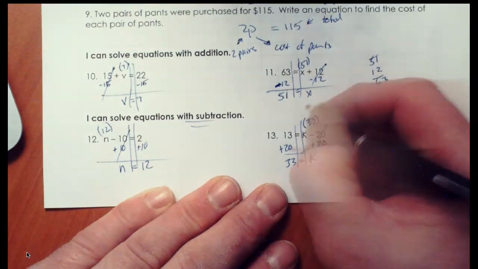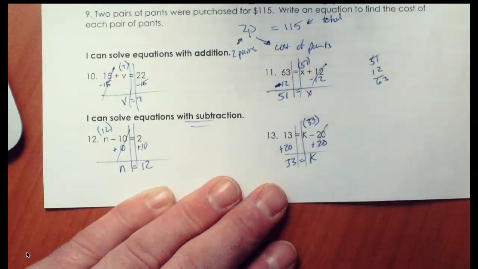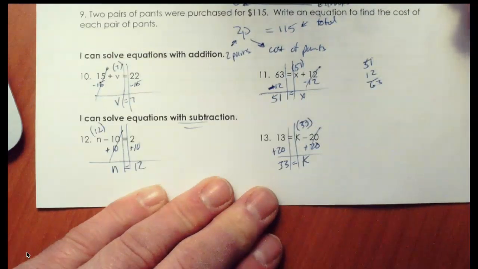Yeah, I know it looks like a 5, but that's a 3. Nobody said I was perfect. Well, a couple people did, and they were really smart.